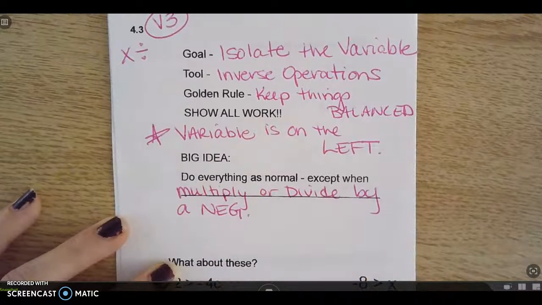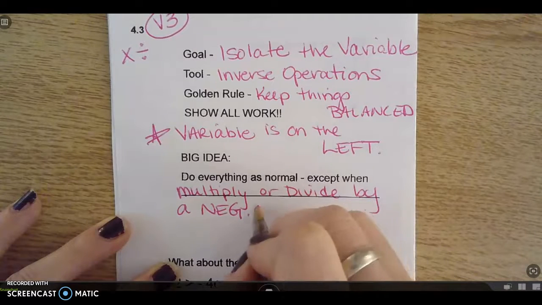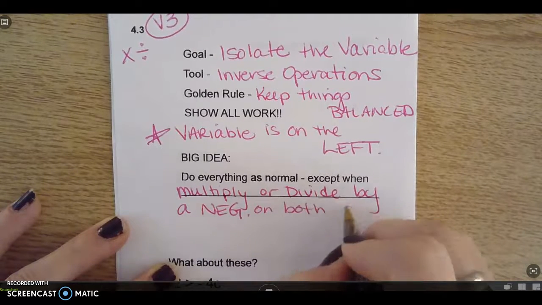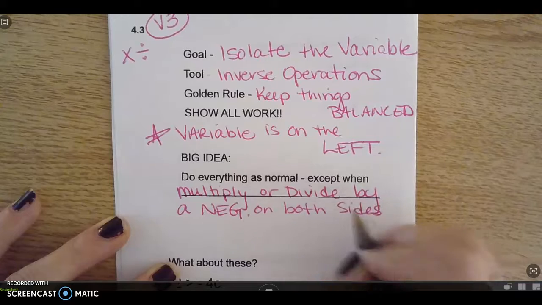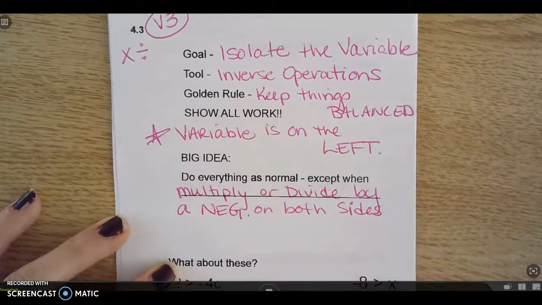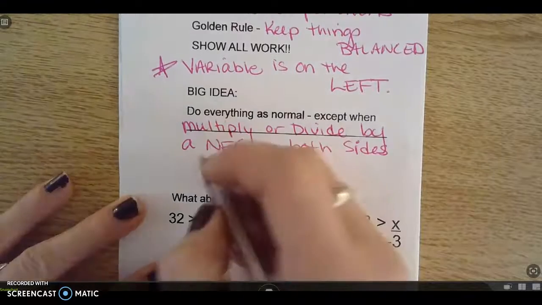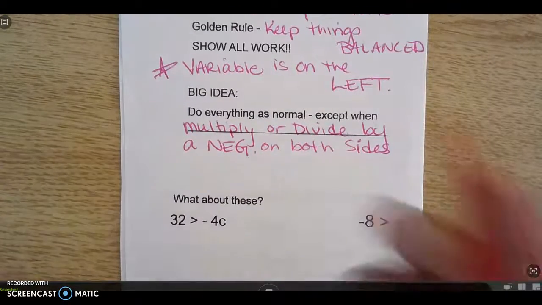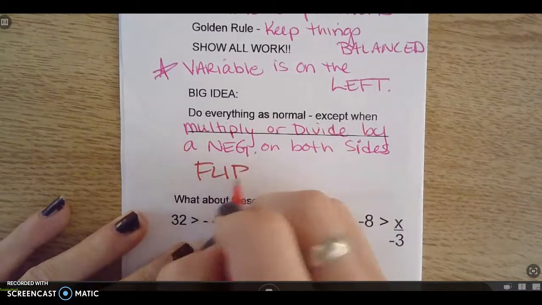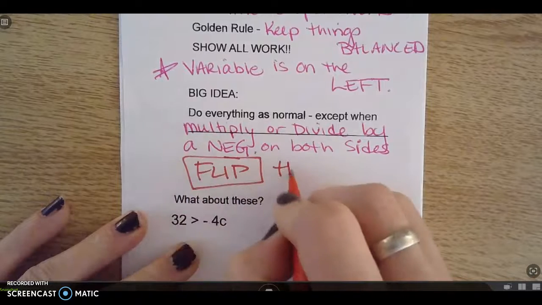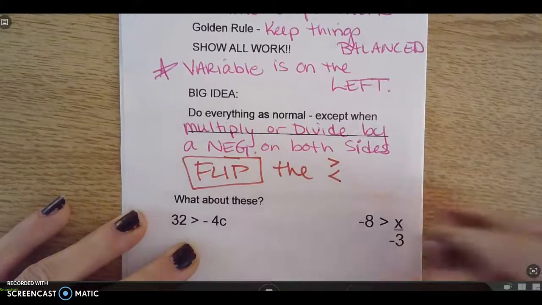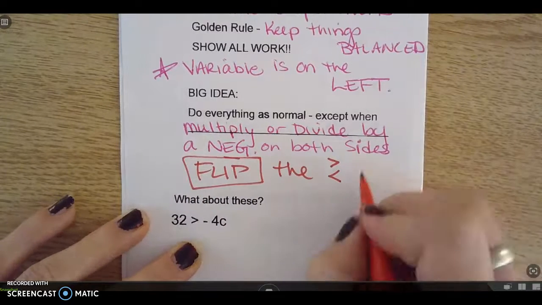If you multiply or divide by a negative on both sides, right? So if your work to cancel something out includes multiplying or dividing by a negative on both sides, then you need to flip the sign, the greater than or less than sign. Flip which way it's going, okay?